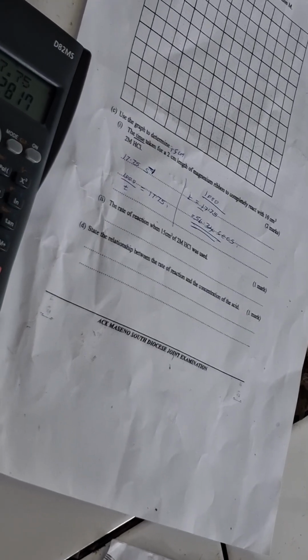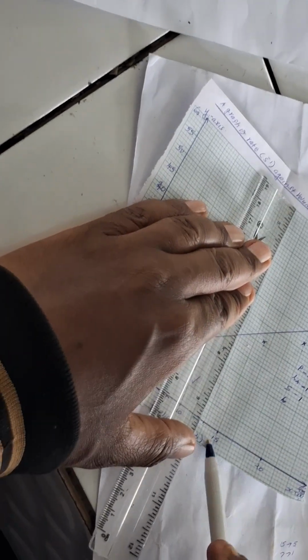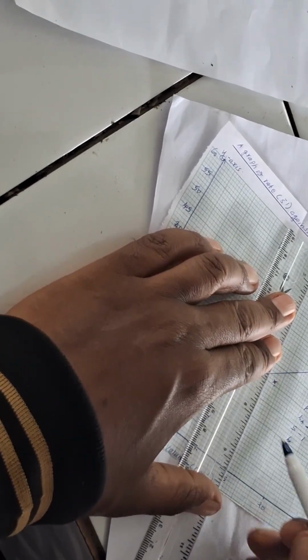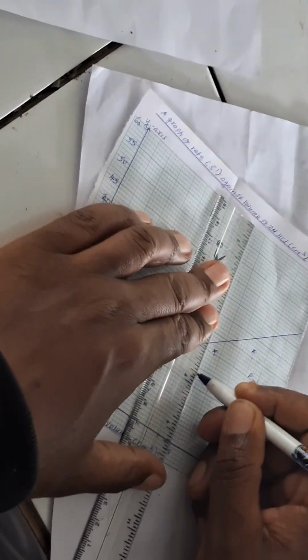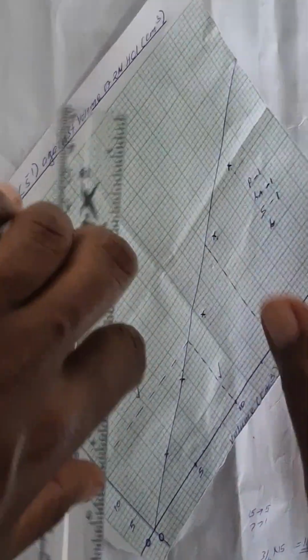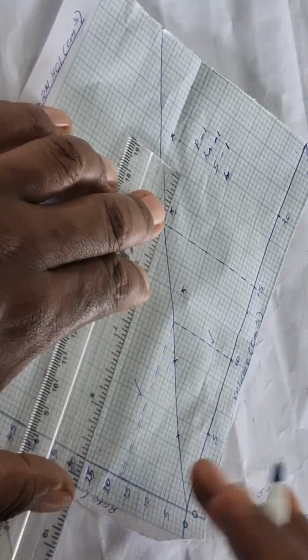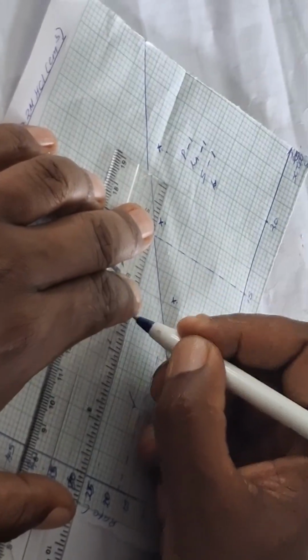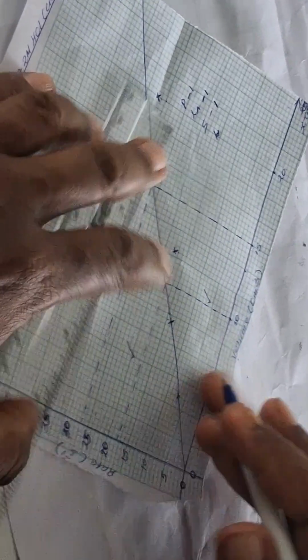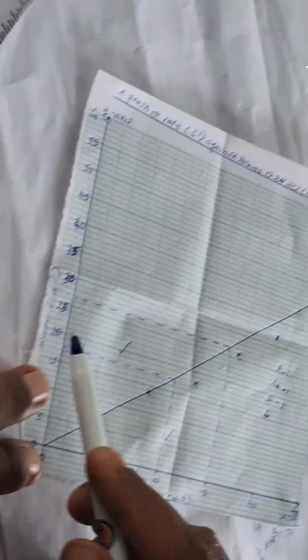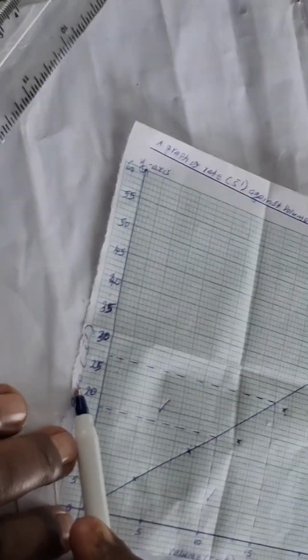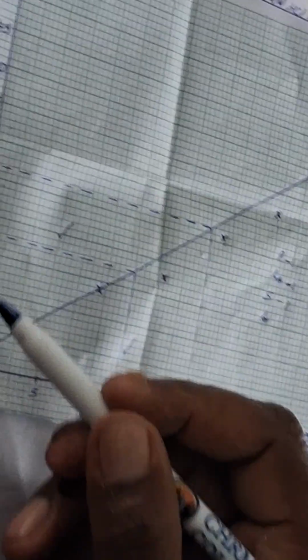The second part of the question: the rate of reaction when 15 cubic centimeters of 2 molar hydrochloric acid was used. So we go to 15, that is 15, this is 15. We interpolate like this. After interpolating, we extrapolate like this. So in extrapolating, we read. So this is exactly rate. So there's no calculation you are going to make. What will you do? We just go directly and read.